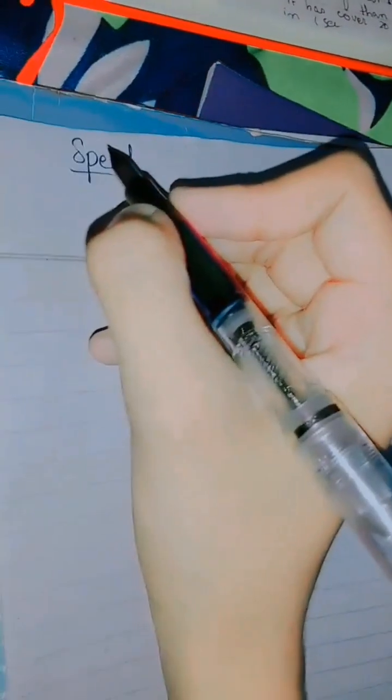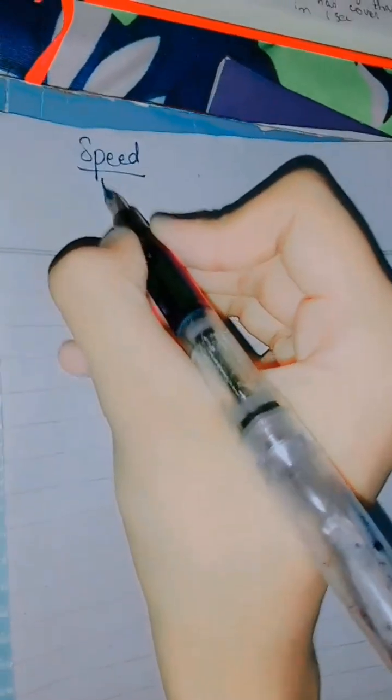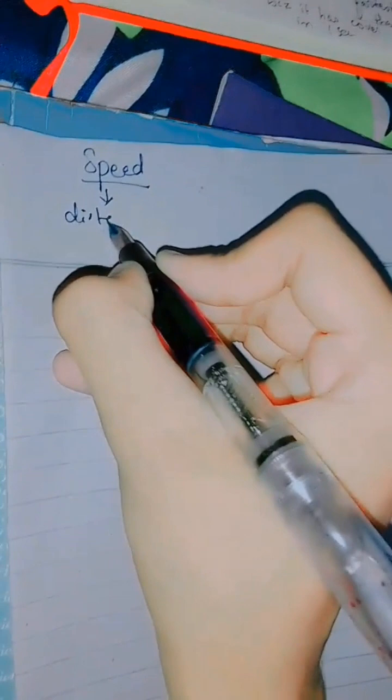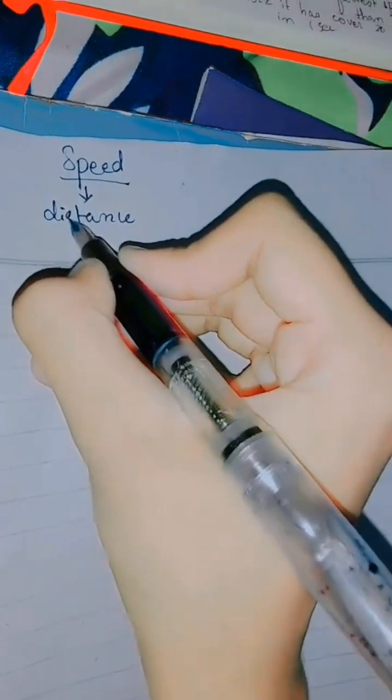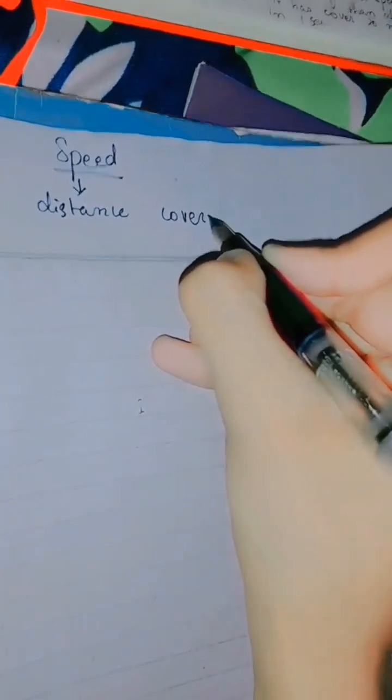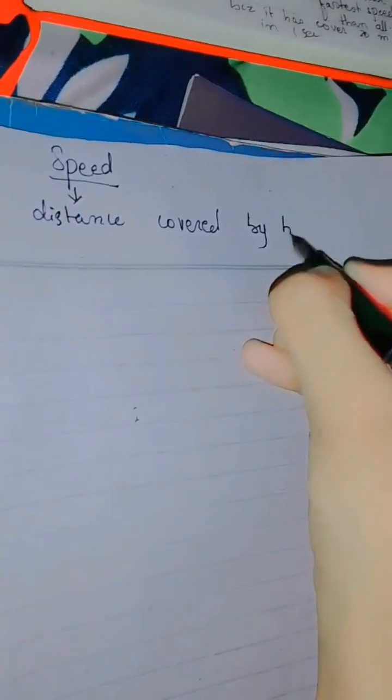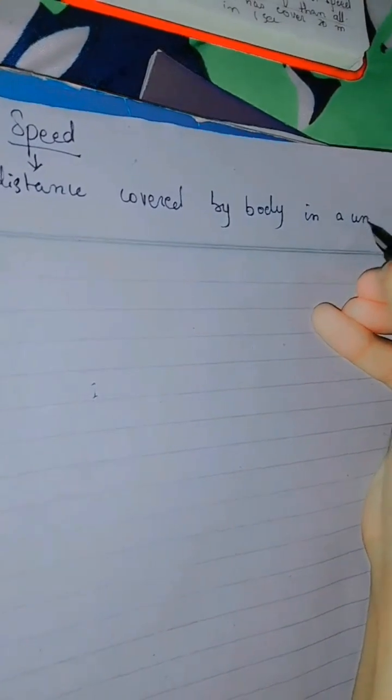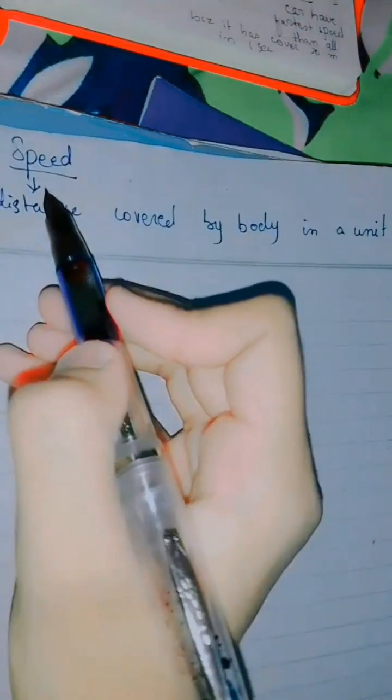Today we are going to discuss speed. What is speed? Basically, speed is the distance covered by a body in a unit time. That is known as speed.